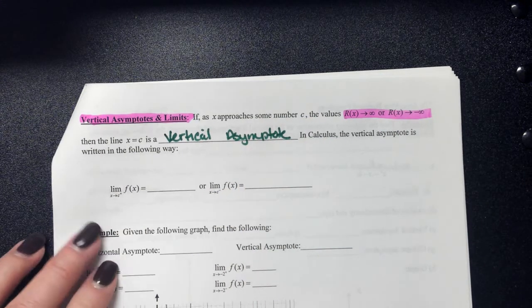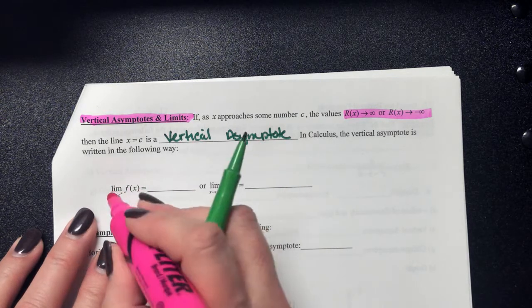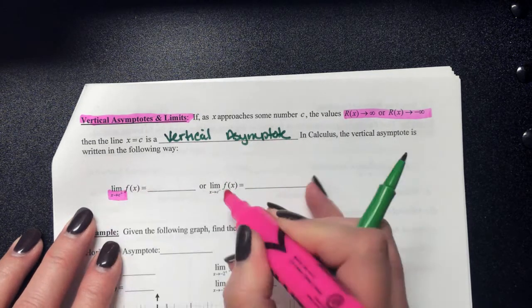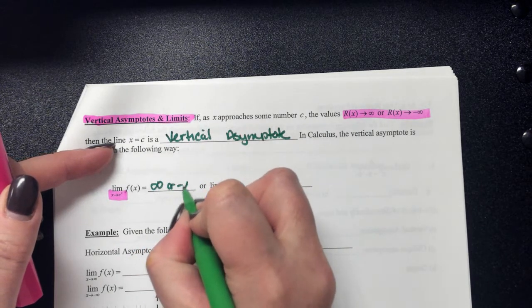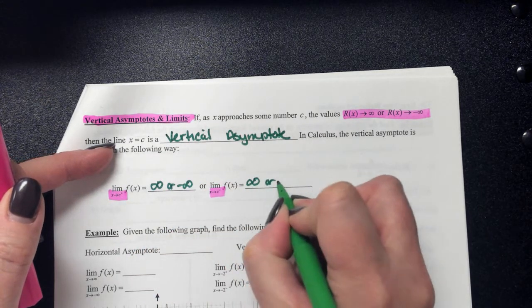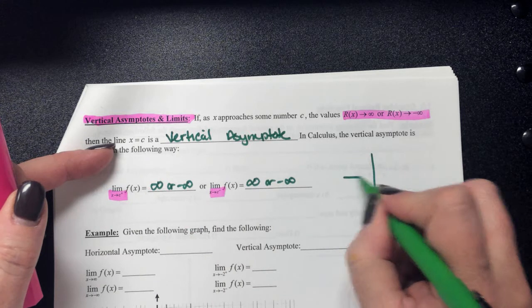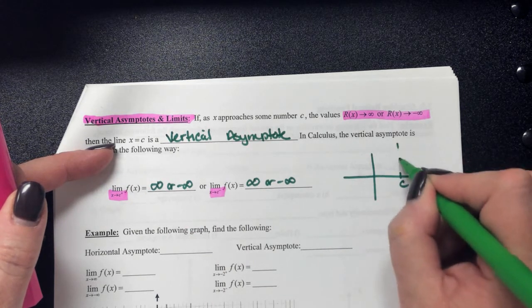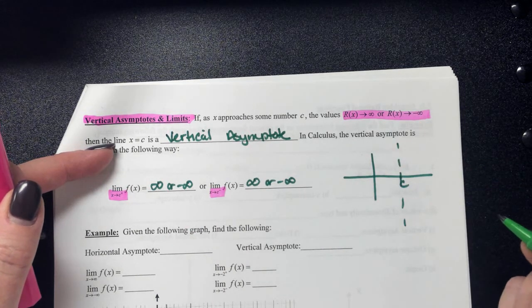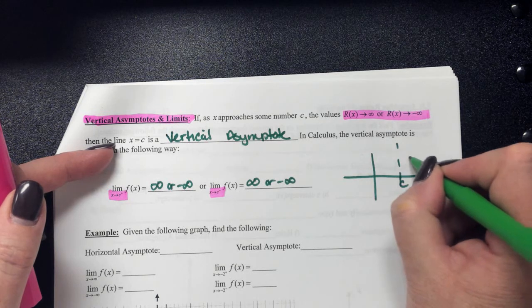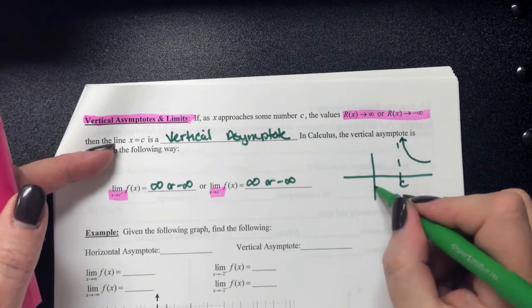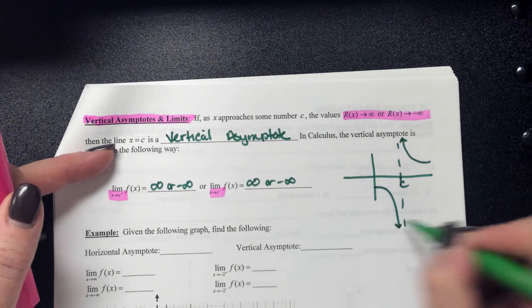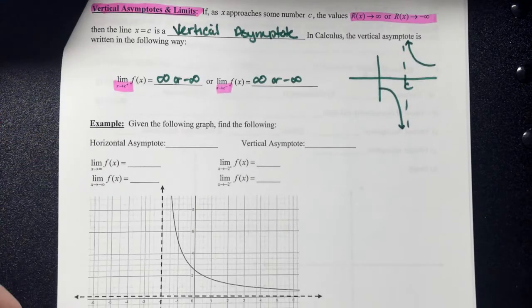So when we talk about a vertical asymptote, it occurs when a limit as x approaches a number from the left or the right, the graph goes to infinity or negative infinity. So again, what happens? You have your vertical asymptote at c. So again, the graph approaches the asymptote and it's going to go towards positive infinity, or it could also go down to negative infinity on the other side.